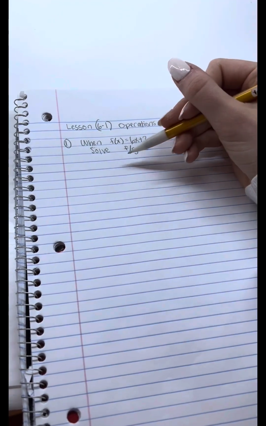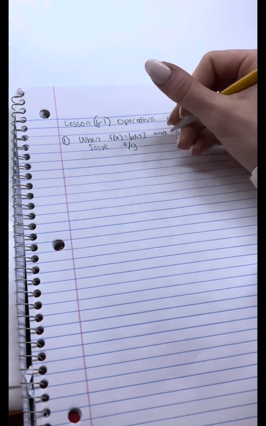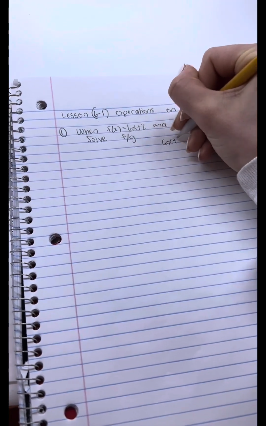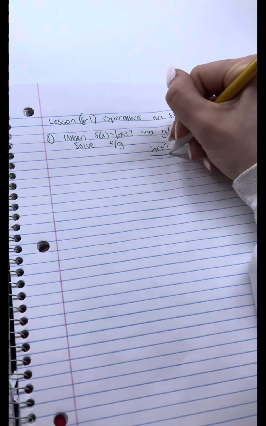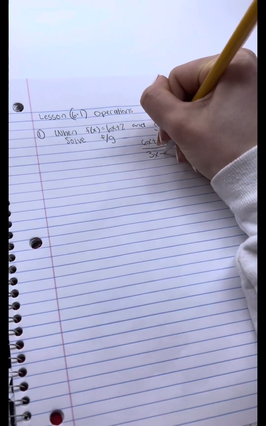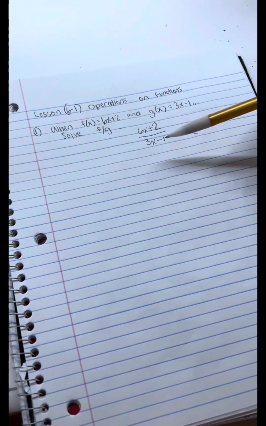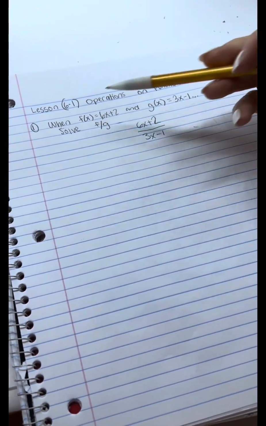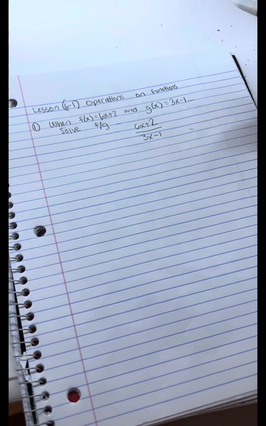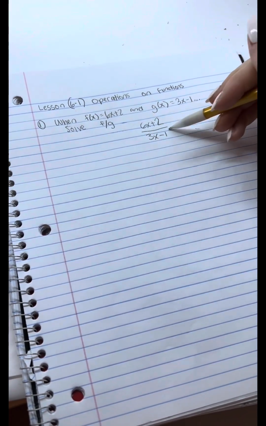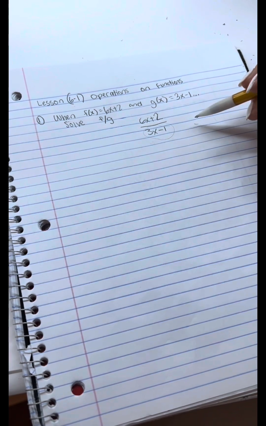Solving this equation is pretty self-explanatory. First, you do the whole f of x equation, 6x plus 2, and you put it over the equation of g of x, which is 3x minus 1. This expression right here would be the first part of the answer for this question, but you need to find the second part of the answer, which is what this bottom part would equal if it was 0.